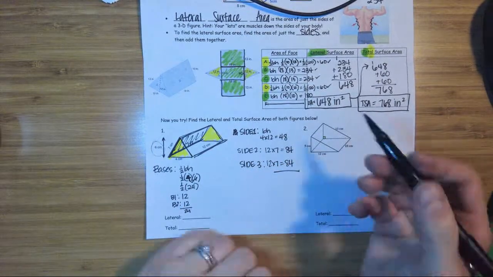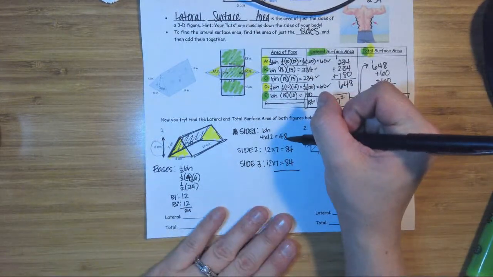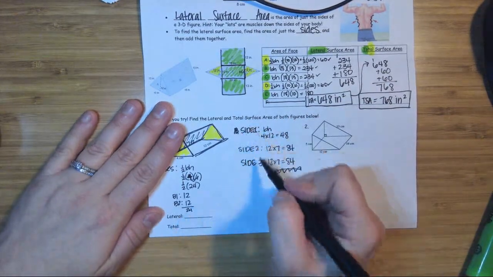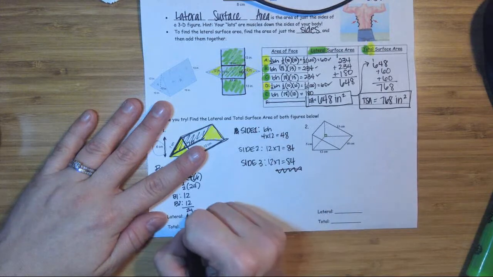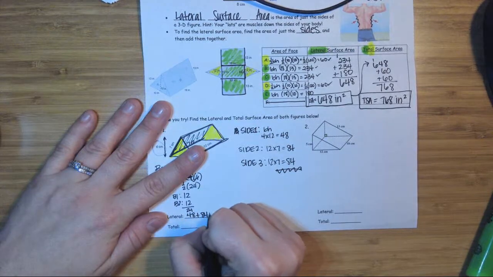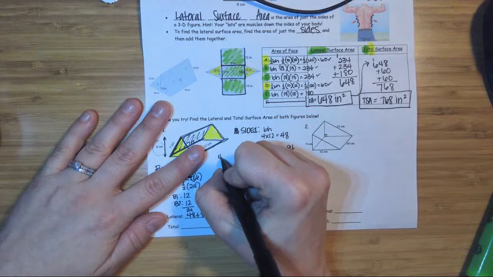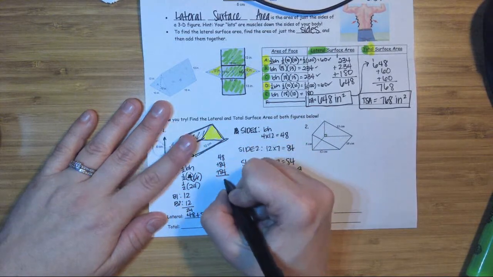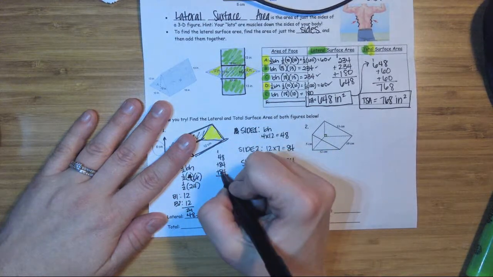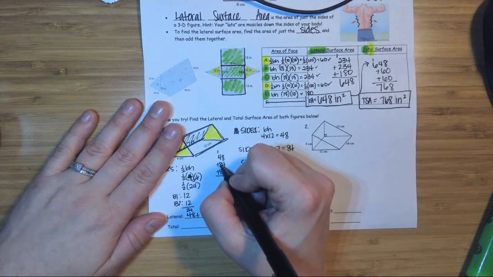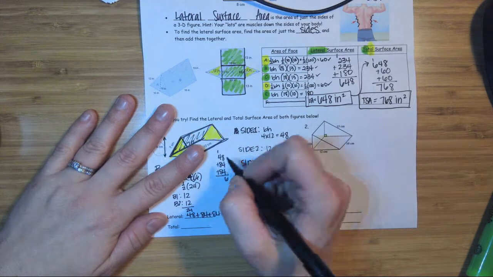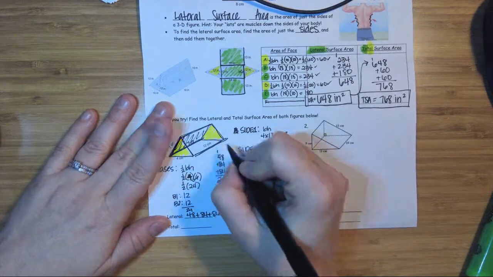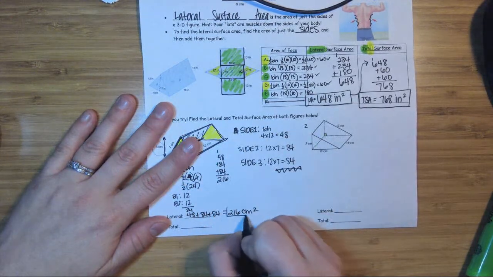So the total for my lateral sides is 48. Let's do this down here. So the lateral surface area is the area of all the sides put together. So that's going to be 48 plus 84 plus 84, and I don't know that, so let's do our addition. 8 plus 4 is 12, plus 4 is 16. That's going to be 5, plus 8 is 13, plus another 8 is 21. So that's going to be 216 centimeters squared.